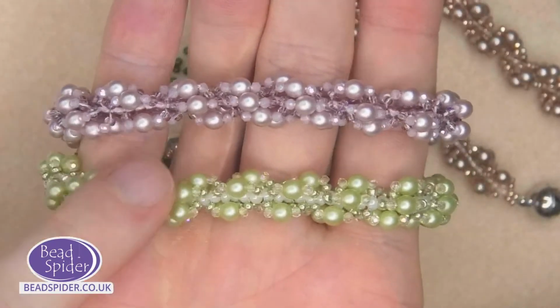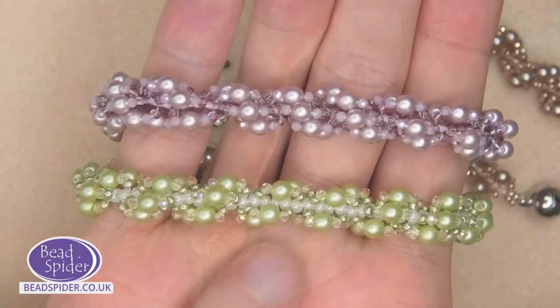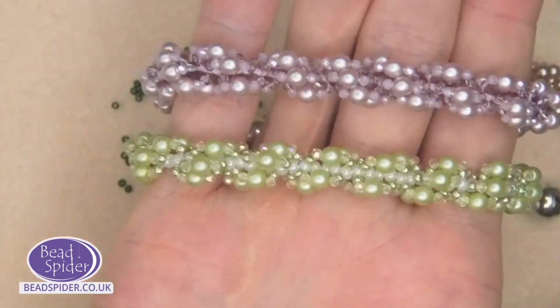You do also get the same difference between saturated and desaturated bead colors. So, for example, like when we were showing you, you can get a completely different feel to your jewelry based on using less or more saturated beads. So, like I showed you with the Cascade bracelet just here, you can see this one, it's very much daytime, bright, summery, vibrant, exciting.